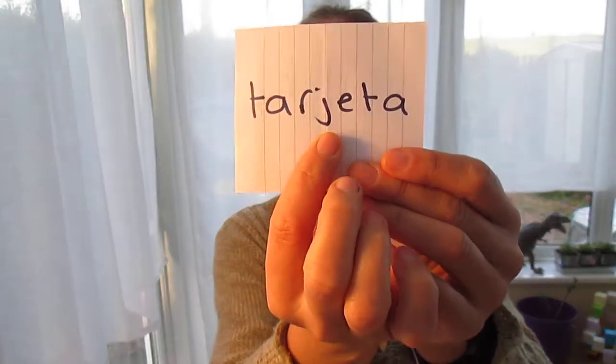So this word, tarjeta, you've got the J, tarjeta. It's still a foreign word, isn't it? Tarjeta. So let's think about the origins of the word, because that can help. A tarjeta is related to our word target.